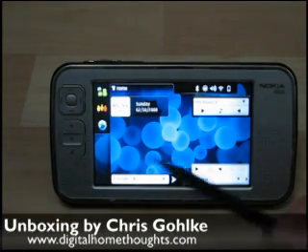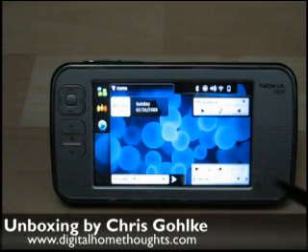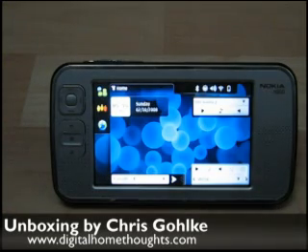Going down on the screen itself, there's a couple of widgets that I've got set up on here. Little date time, a Google search box, a regular radio for the tuner, and an internet radio.